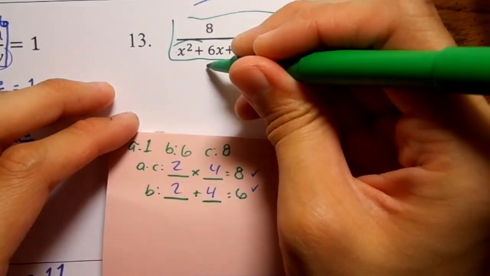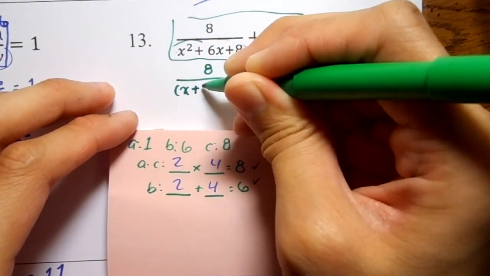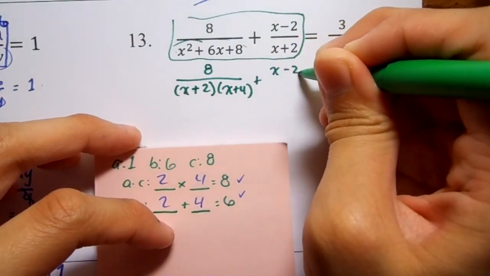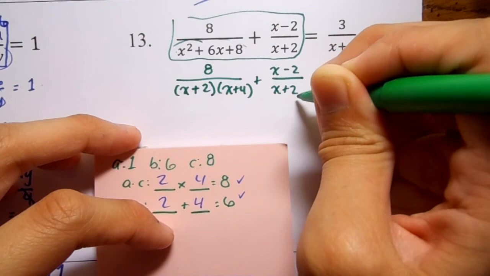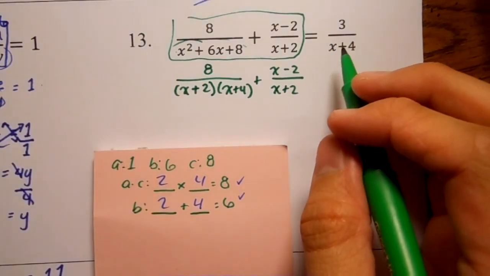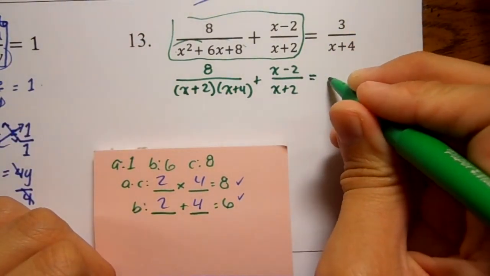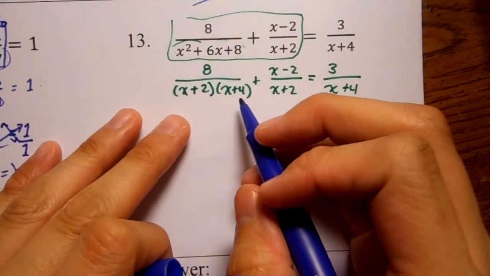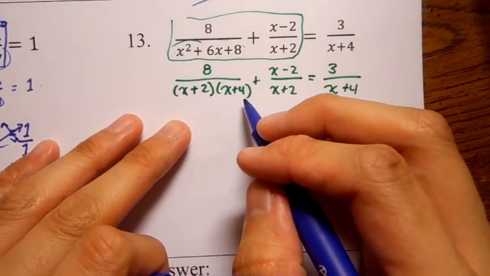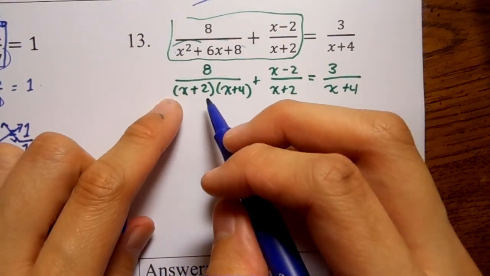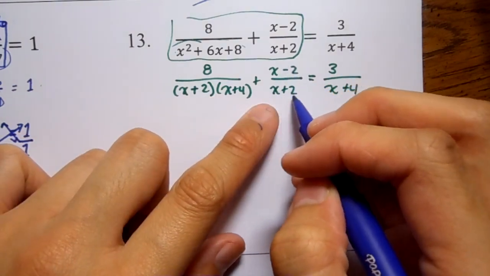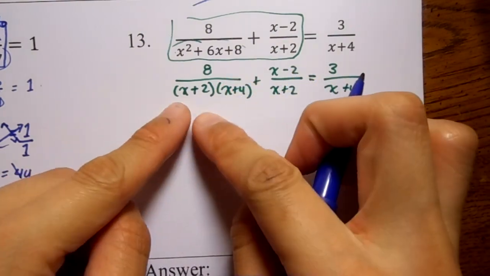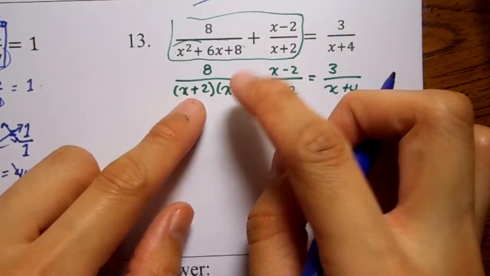So what this really is, 8 over x plus 2 times x plus 4, if I rewrite it, plus x minus 2 over x plus 2. And actually, let's put this also under the common denominator, x plus 4. Alright, so now we need a common denominator. So our common denominator is going to be x plus 2 times x plus 4. Because this fraction over here has an x plus 2, and this fraction over here has an x plus 4. And if you multiply them together, they'll give you x plus 2 times x plus 4. So might as well just use this one.